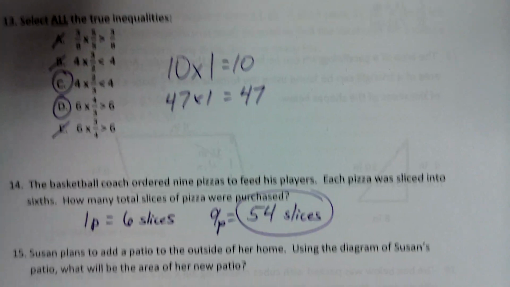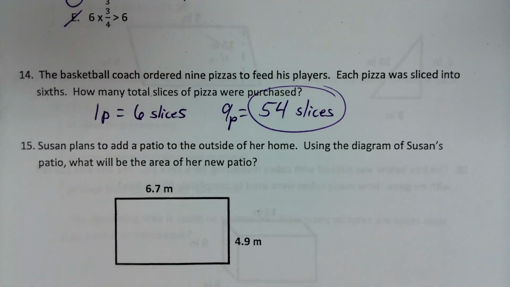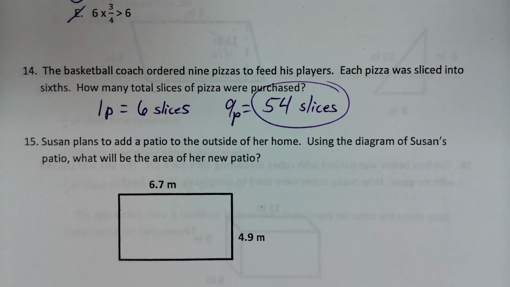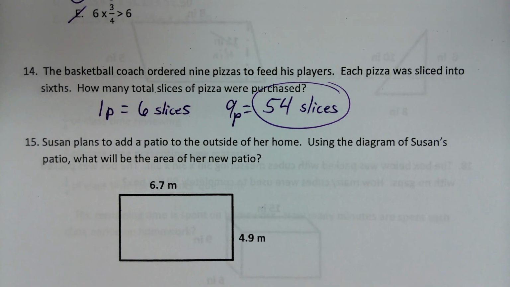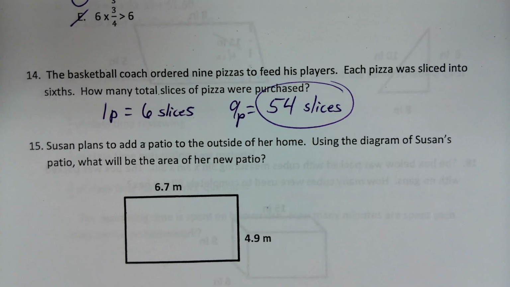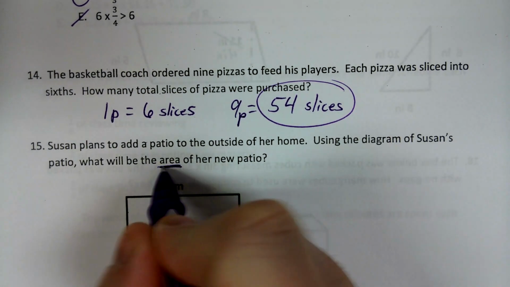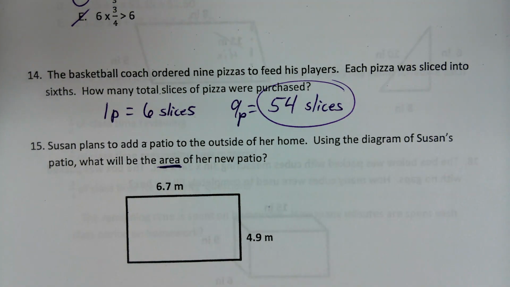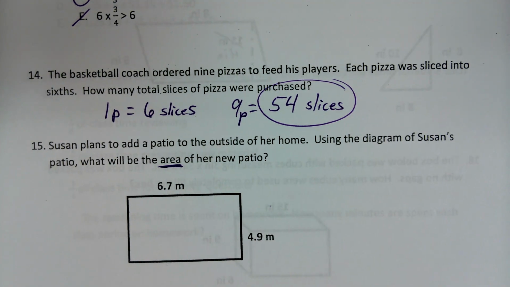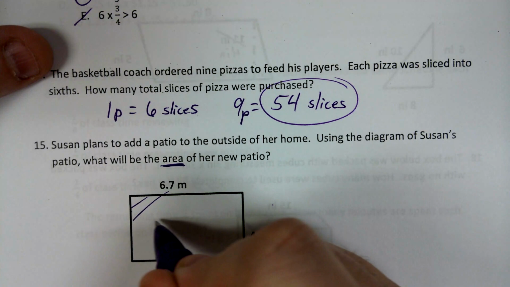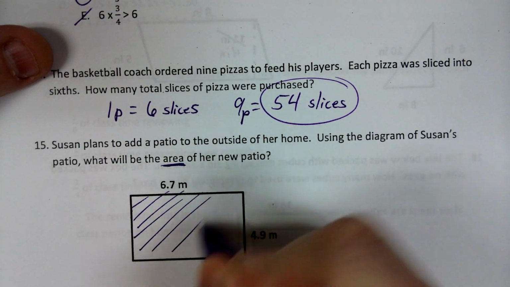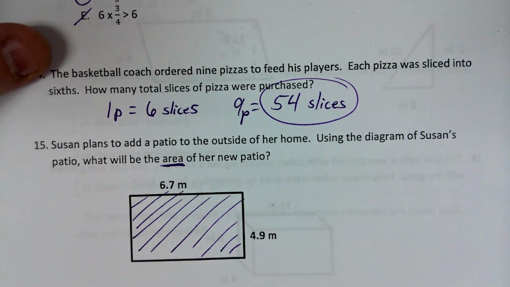And then number 15, this is the last one we'll cover in this video. Susan plans to add a patio to the outside of her home. Using the diagram of Susan's patio, what will be the area of her new patio? So area is like filling a flat surface. So she's looking to cover this whole flat rectangular area.